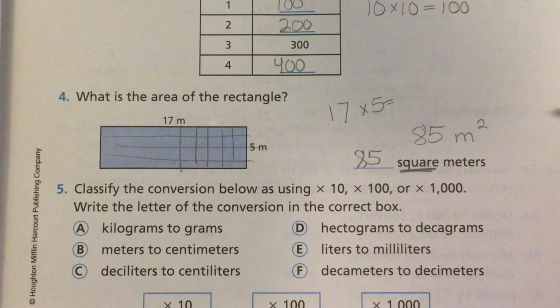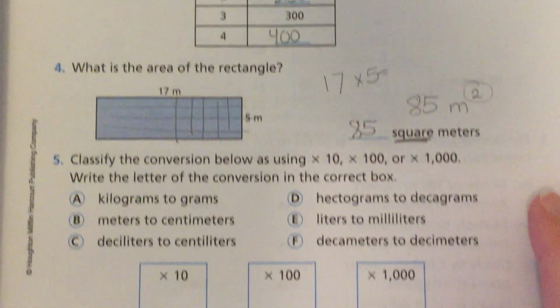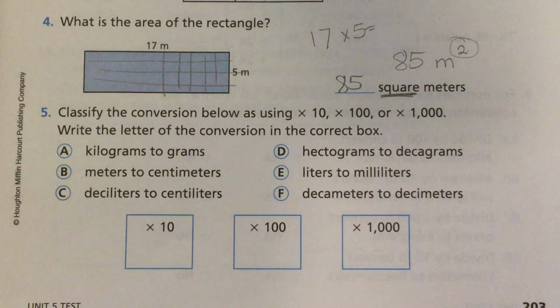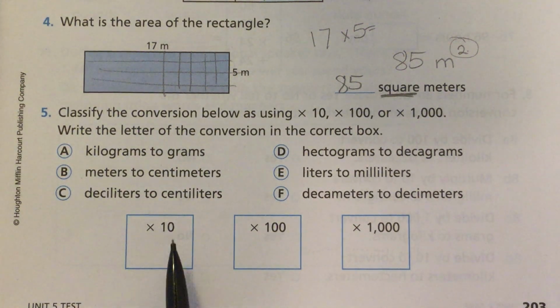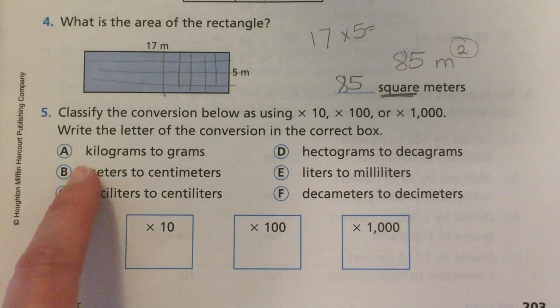You can abbreviate it. You can put that little 2 up there, which basically means it's a 2D shape because squares have 2 dimensions, length and width, so that's why we have that 2 there. Number 5, classify the conversion below as using times 10, times 100, or times 1,000. So basically we're seeing how many hops. If it goes in here, it's 1 0, 1 hop, 2 hops, 3 hops. Okay, so let's check this out.